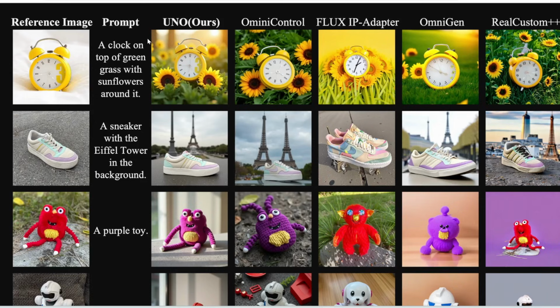Same with this shoe, Uno was the only one that was able to generate the shoe correctly. Here's an even more challenging example. So let's say you have this toy, but you prompt it with a purple toy. Uno was the only one that was able to change it purple while keeping the rest of the features consistent.